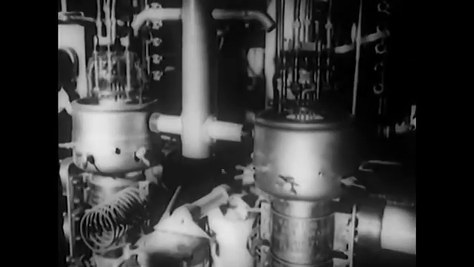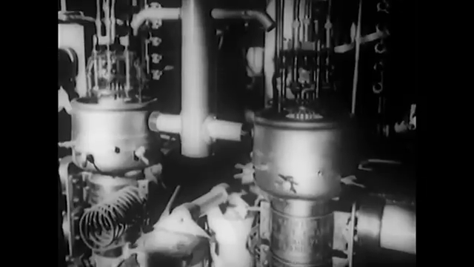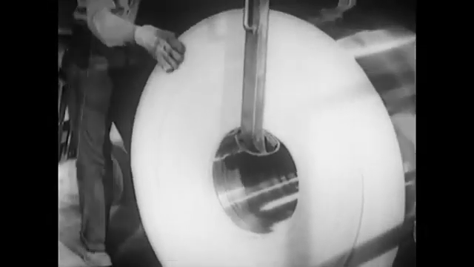And these are the tubes that generate the high-frequency current which makes the entire process possible. Another important result of this new Westinghouse electronic process is time saving. Tin can now be flowed at a rate of more than 1,000 feet a minute.